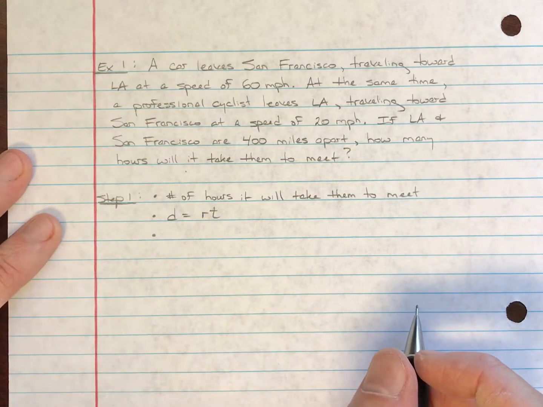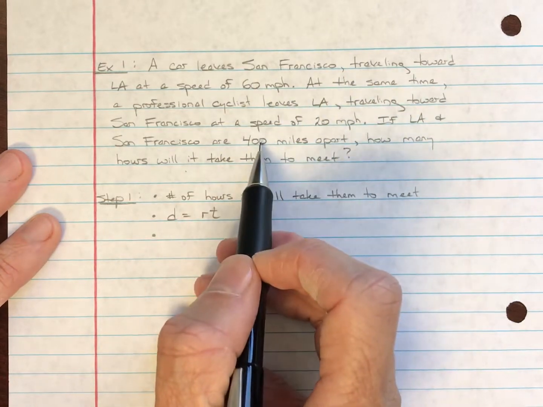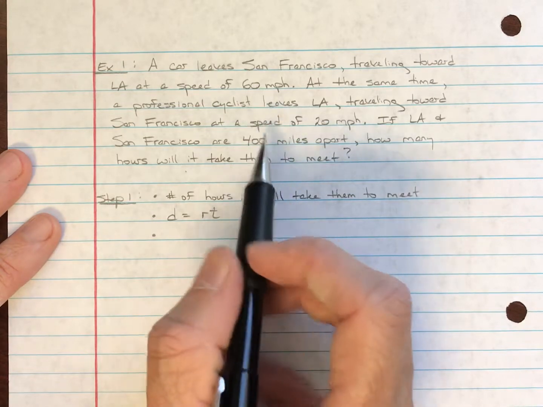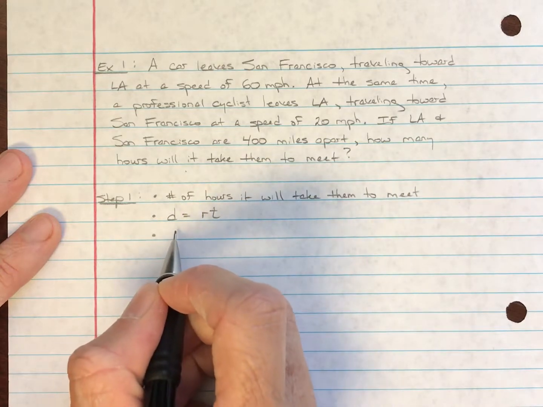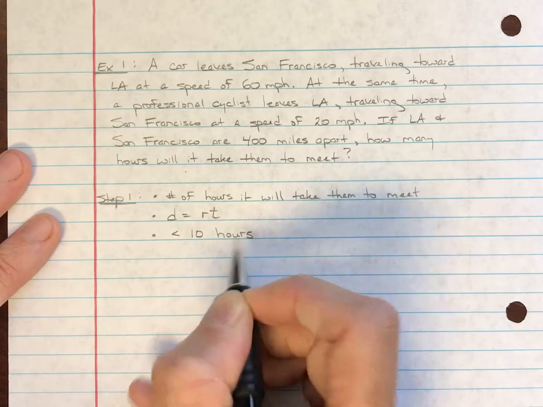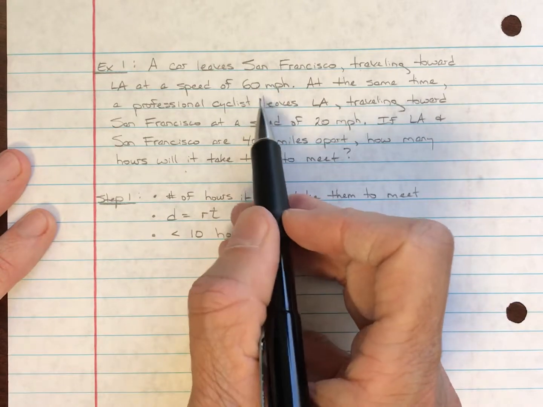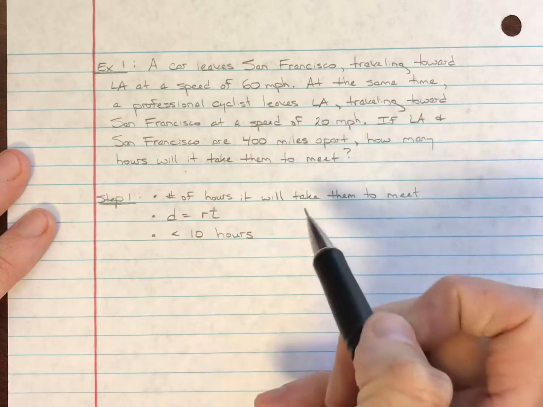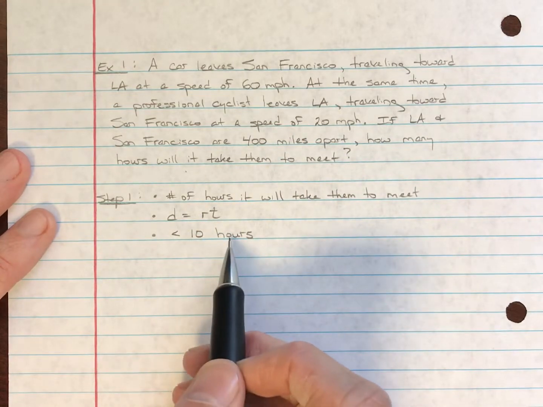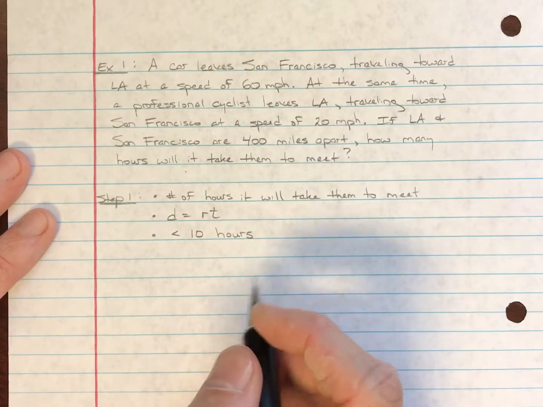What am I going to assume? Well, the car is doing 60 miles per hour, and it's 400 miles from one city to the next. I can just estimate that no matter what, it's going to be less than 10 hours. That's a really general estimation, because 60 miles an hour for 10 hours is going to get the car 600 miles, and we only have to go 400 miles. So I'm just ballparking. My answer better be less than 10. You might be able to do a little better with your mental math, but I'm going to stop it there.